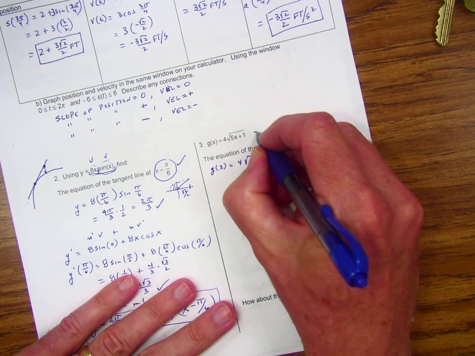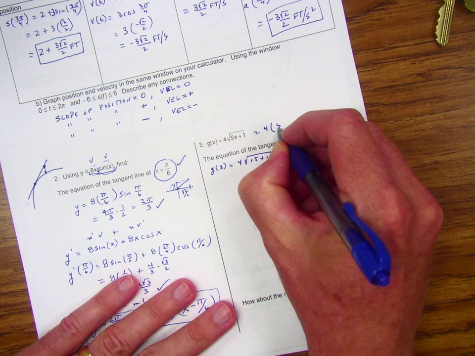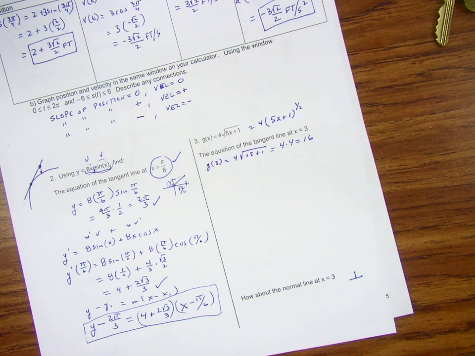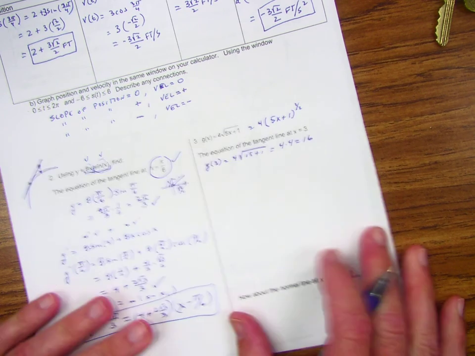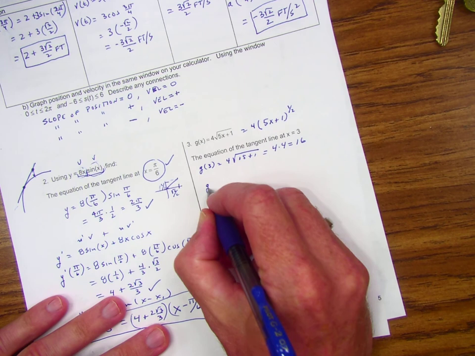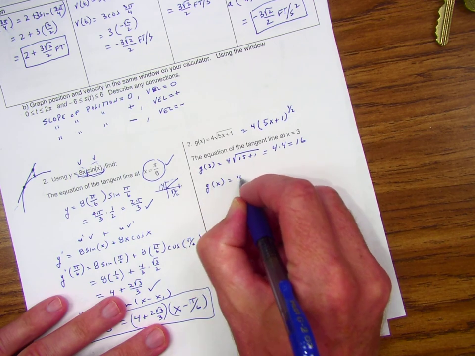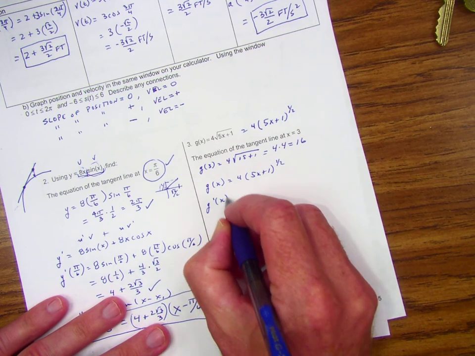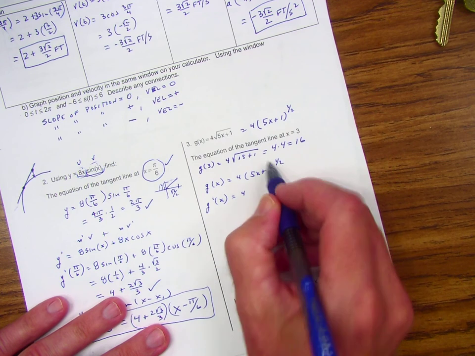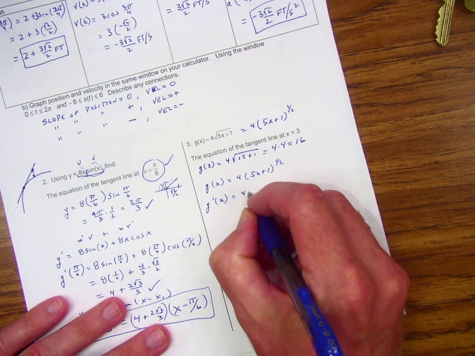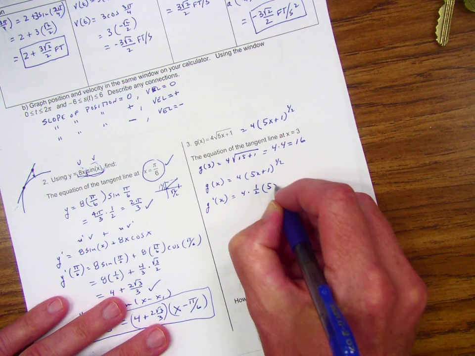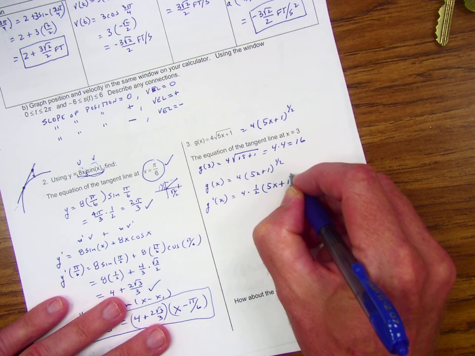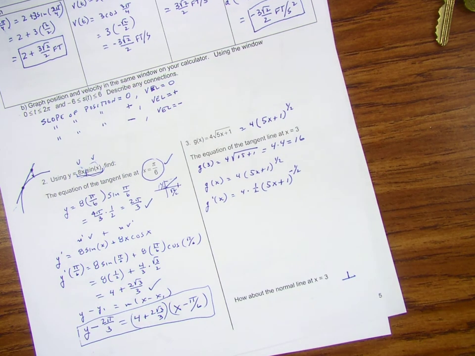Remember, this is 4 times 5x plus 1 to the 1/2 power. This one we're going to need the chain rule. So if you didn't get to the chain rule stuff, this might be a little bit tricky for you. If g of x is 4 times 5x plus 1 to the 1/2 power, we've got to do g prime of x. So bring along the 4. We first take care of the power. So it's 1/2 times 5x plus 1, and I lower the power by 1 unit, so it becomes negative 1/2.